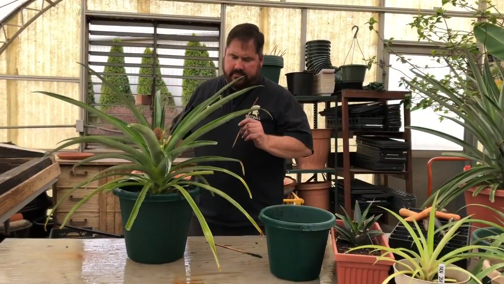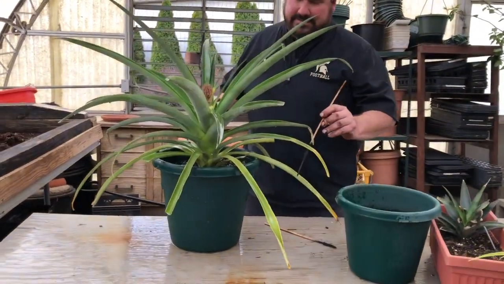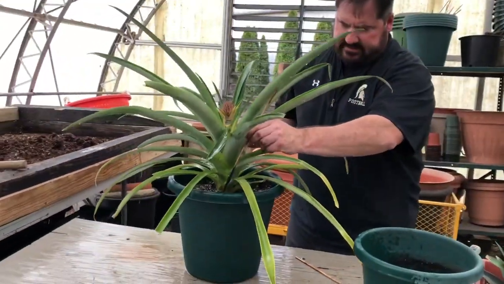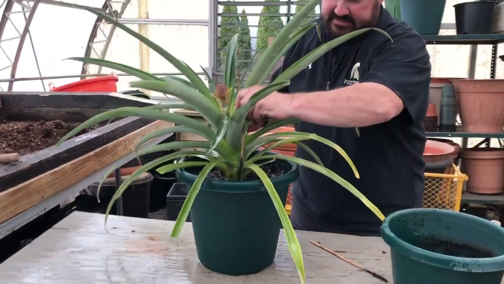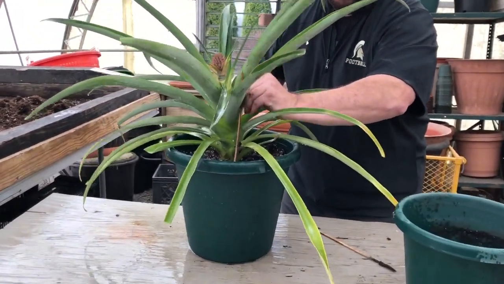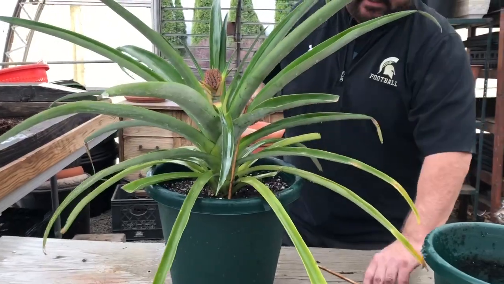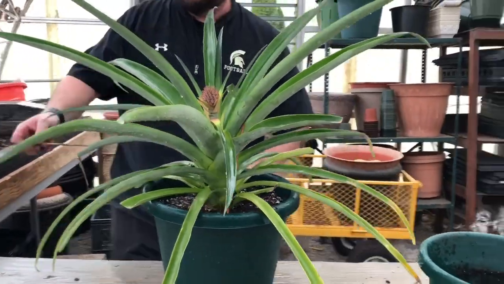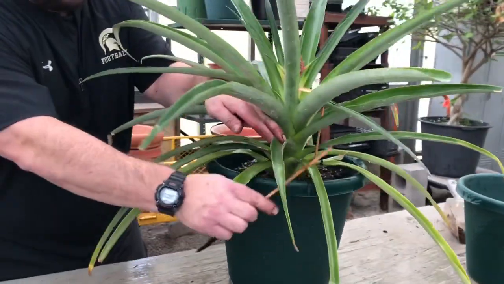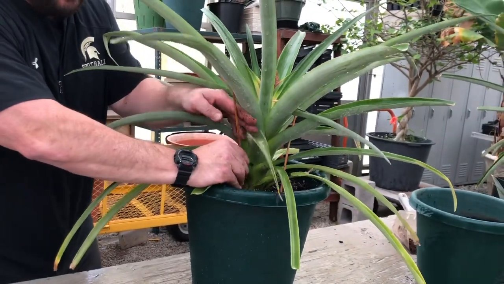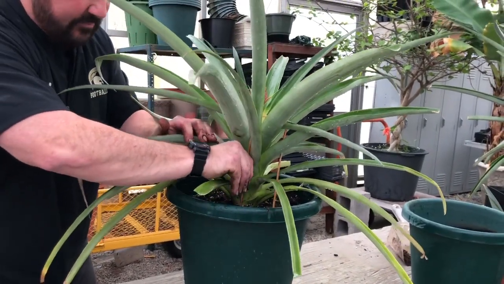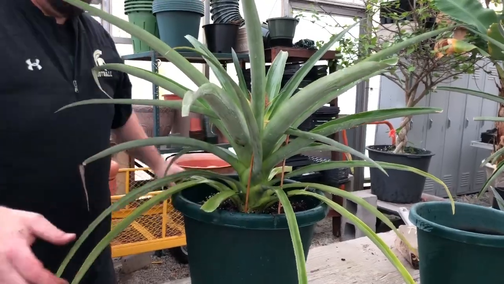Okay, now that we have the pineapple transplanted, it's a little top heavy because it does have a pineapple in it. So what I'm going to do is take these sticks. I did have them in the other one, I don't know if you noticed or not. But this will just help stabilize it a little bit, especially since it's just been transplanted. So I'll put these sticks in. I have a couple more if I need to. But for today, it does a pretty good job.